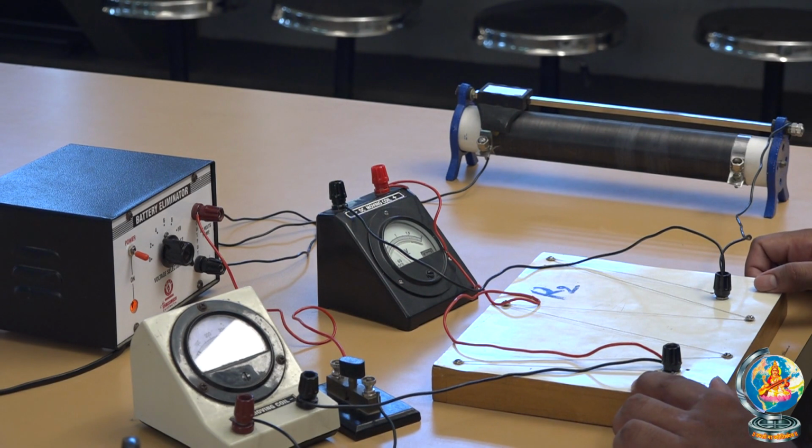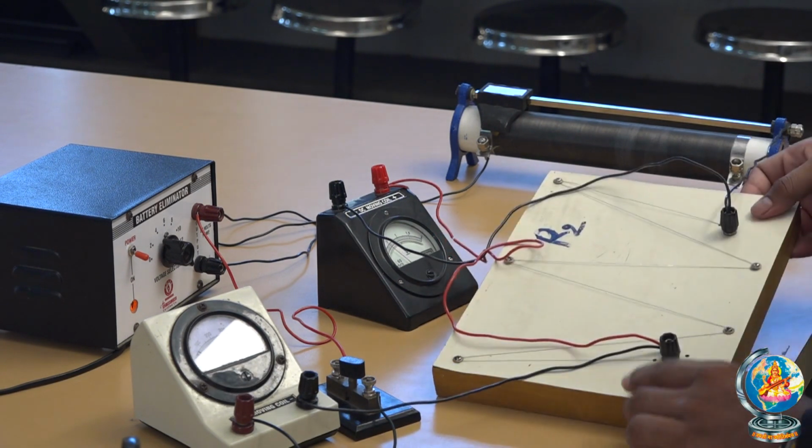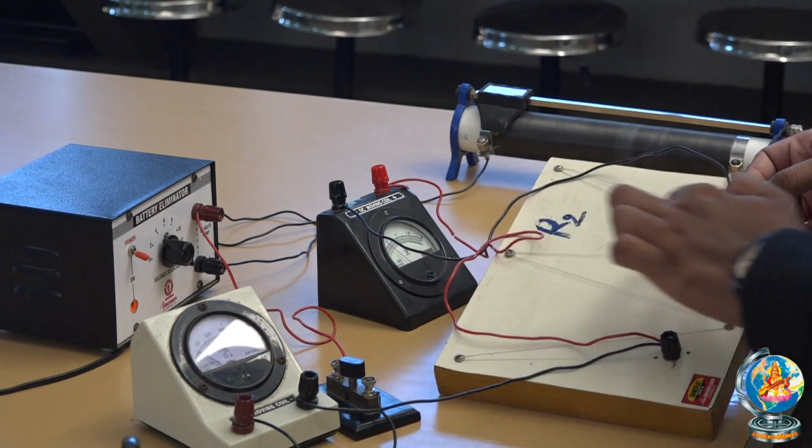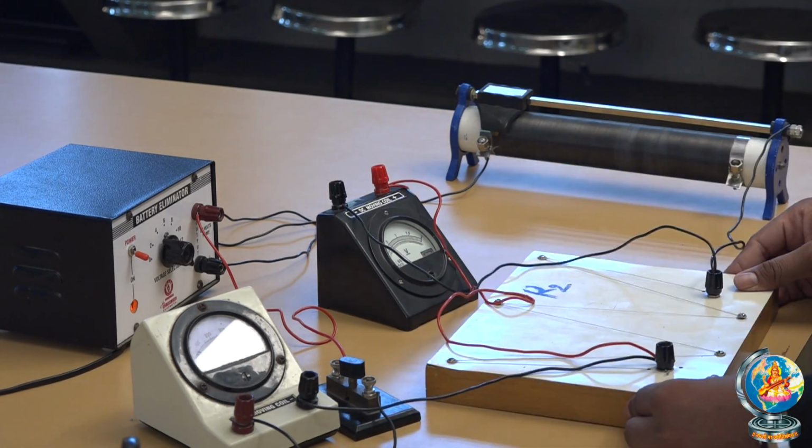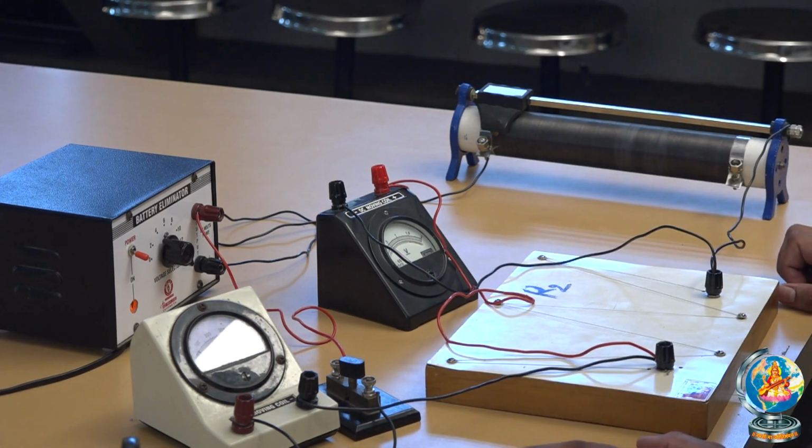Now there is the meter scale. Why is the meter scale used over here? The meter scale is used to determine the length of the wire used. The least count of this meter scale is 0.1 centimeter, and that is 0.1 divided by 100, that is 0.001 meters. Clear? Okay.